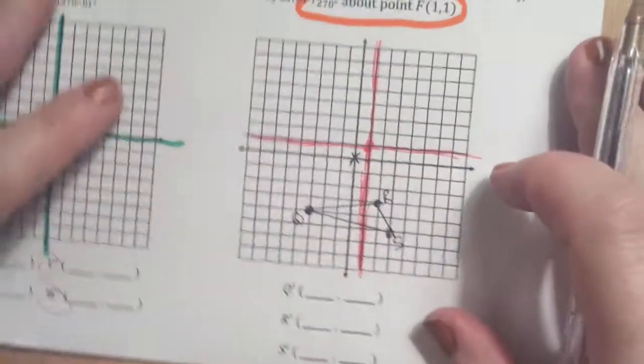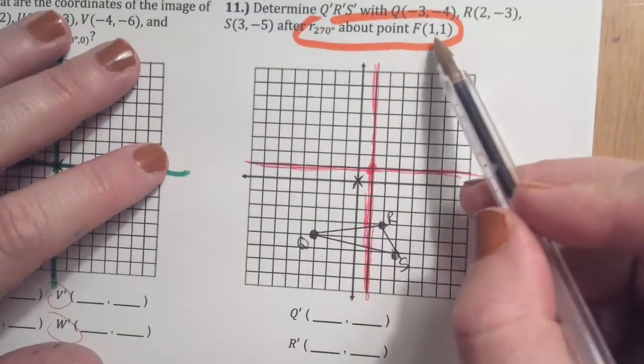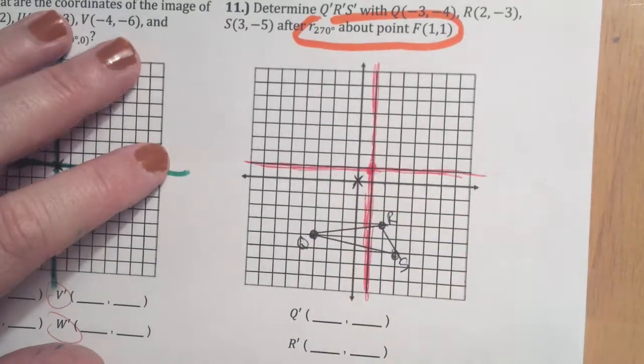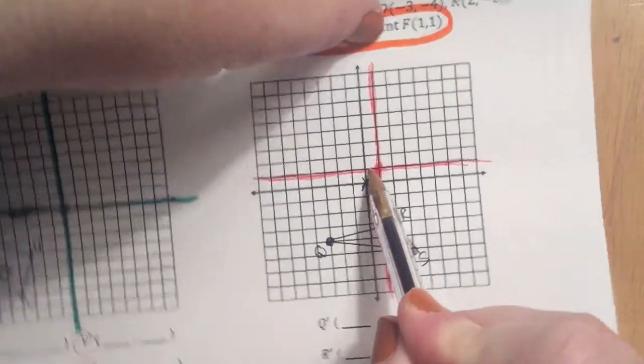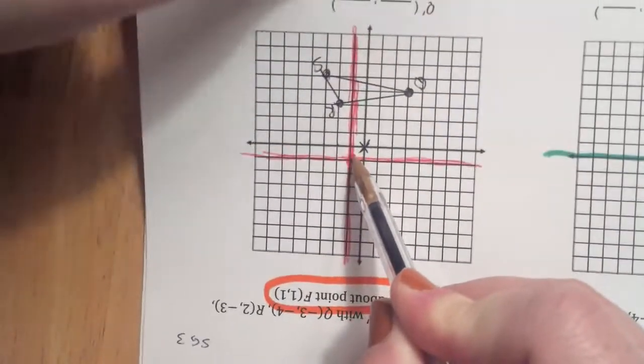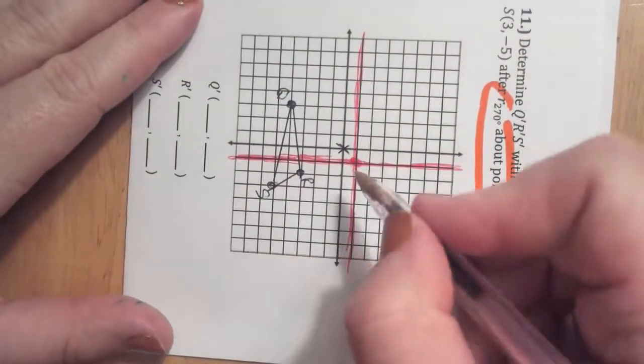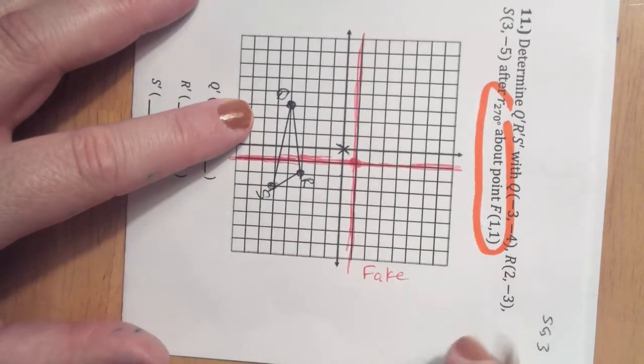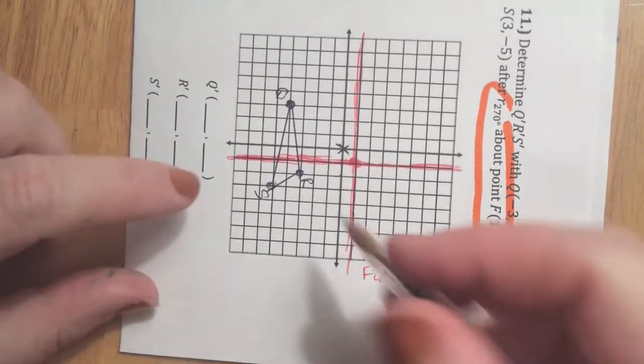Okay, so this is my fake 0, 0. And they said to rotate 270 degrees. So rotate 90, 180, 270. Okay, so these are going to be my fake coordinates. All right, let's write fake. So where are those fake coordinates?